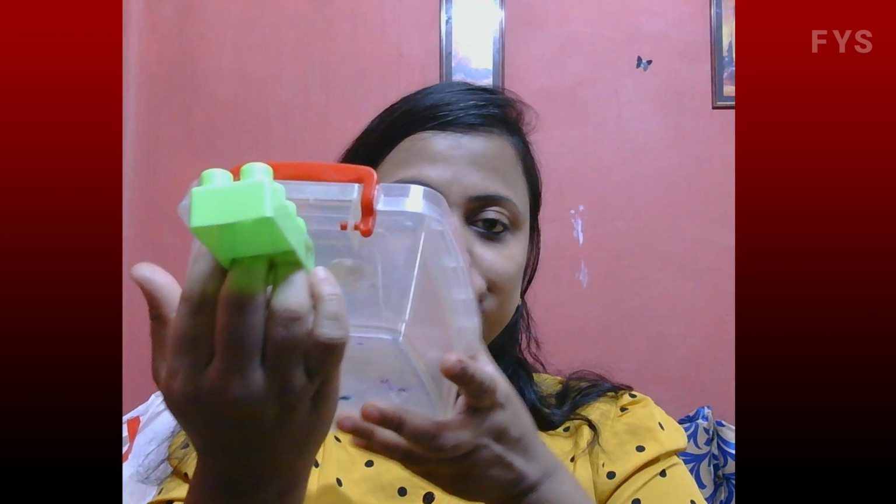But apart from these three, we have other position words as well. And what are those? Let us learn. Now I'll be changing my object. I have taken this block. I hope it's visible. This is a simple block. And here I have taken this box again. I will be positioning this block. Let me keep it here. Can you see? Let me keep it here.